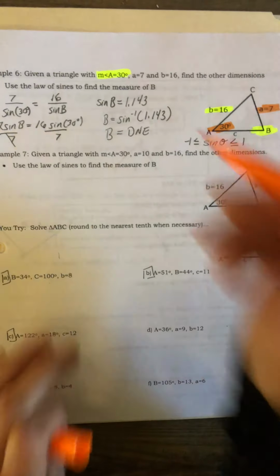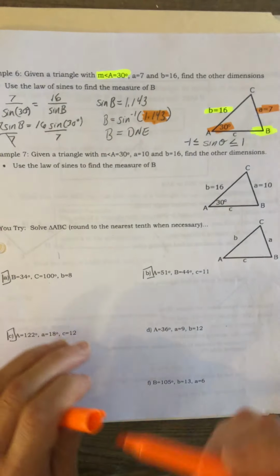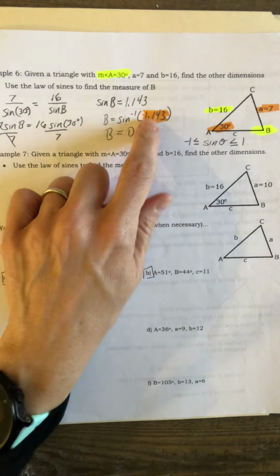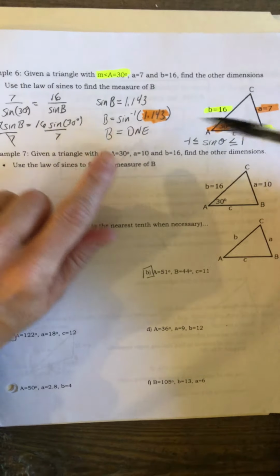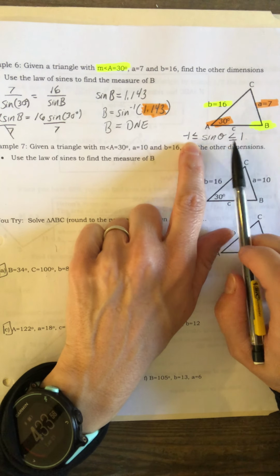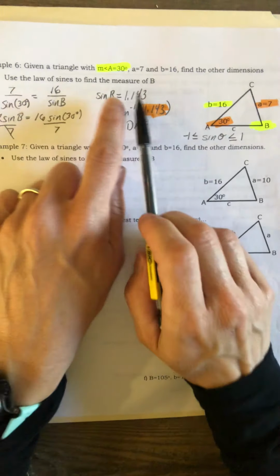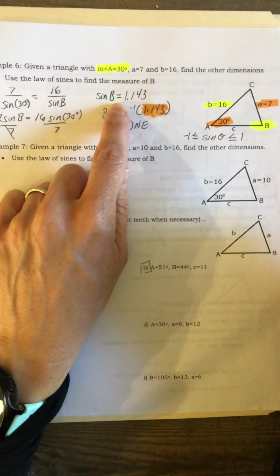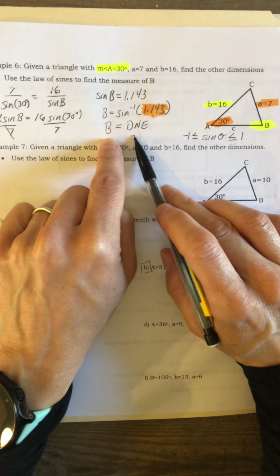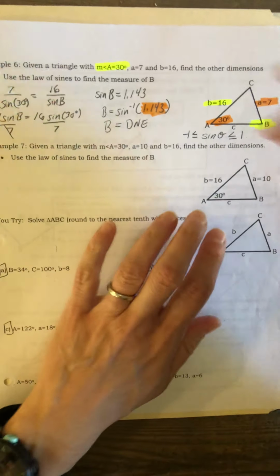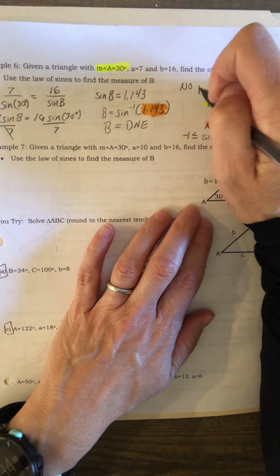I cannot take the inverse sine of 1.143 because sine has to be between these two values. I would never have an angle measurement that would result in a sine value of 1.143. So therefore, this does not exist. If I can't find an angle B, I have no possible triangle.